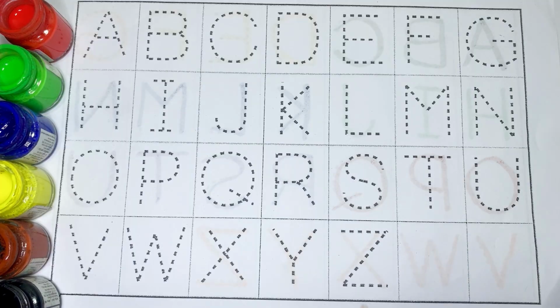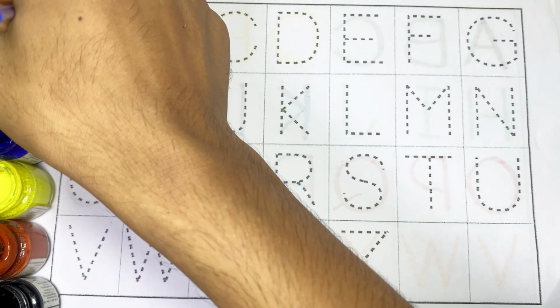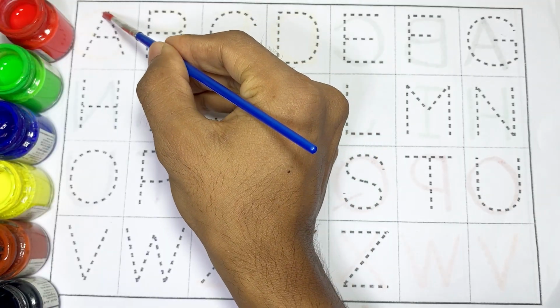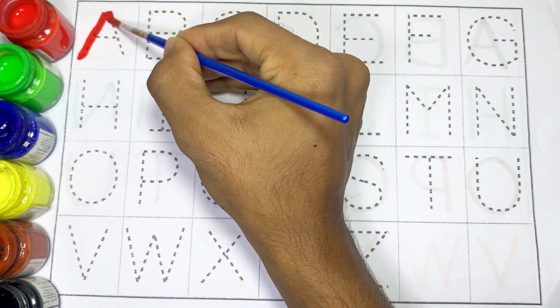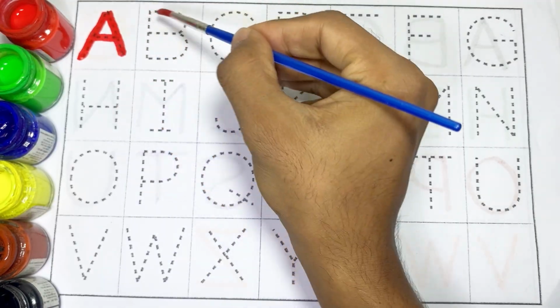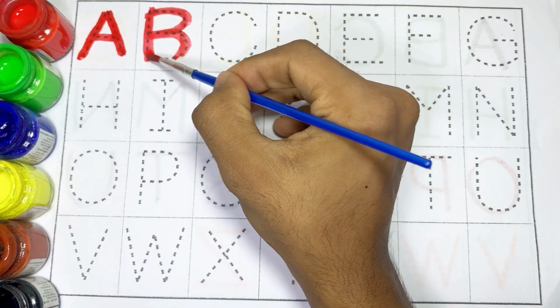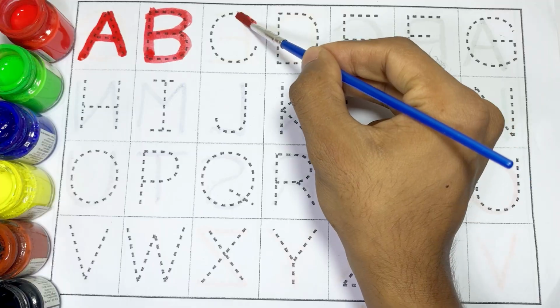Kids, now you draw A and use red color. A for apple. B for ball.